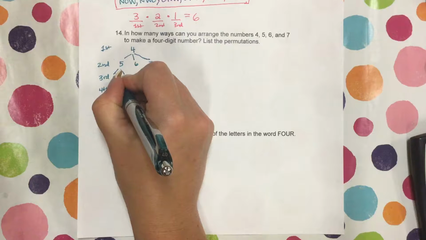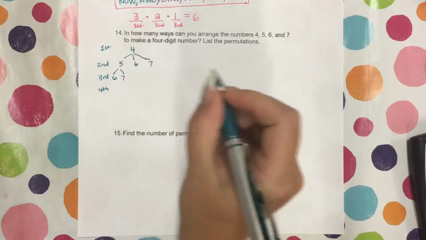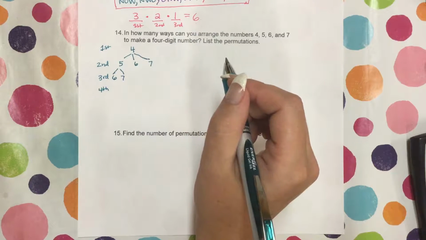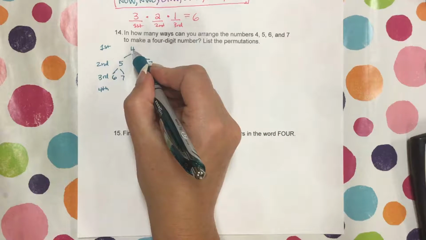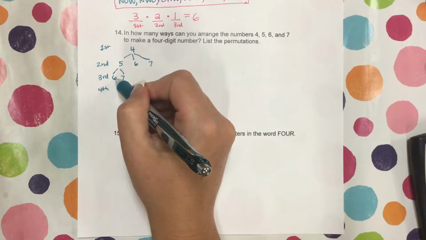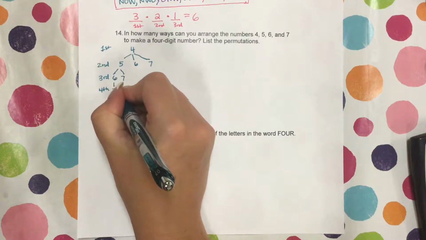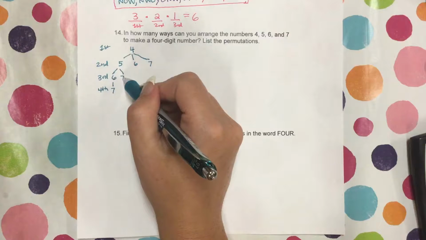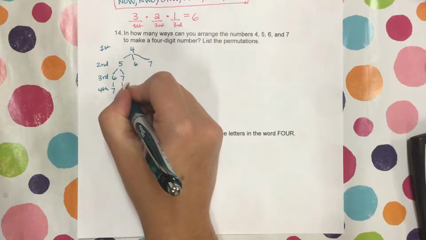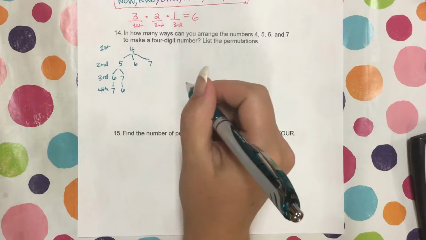You would have either a 6 or a 7. And then from that, it would be 4, 5, 6. It would have to be 7 in the fourth spot. And this one would be 4, 5, 7. It would have to be a 6 in this spot right there.